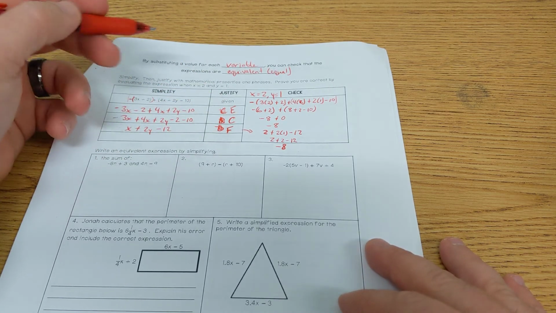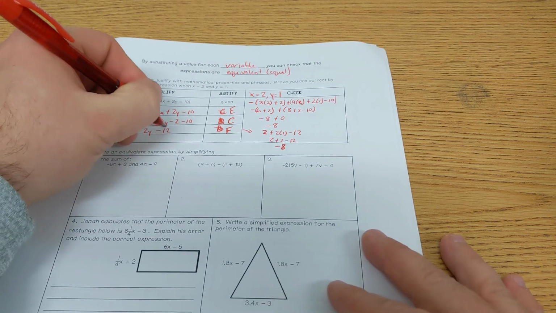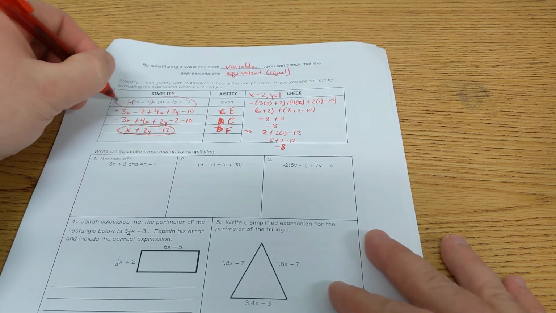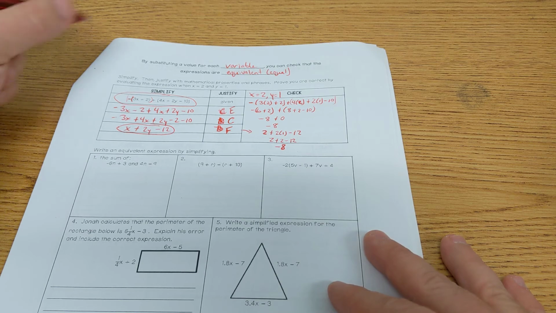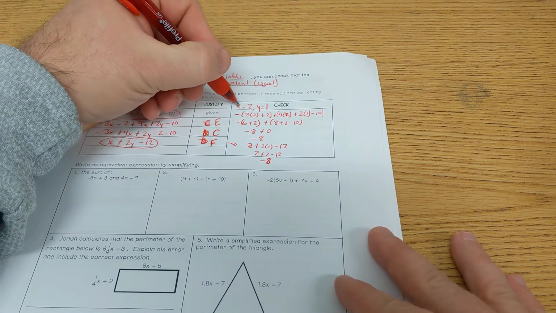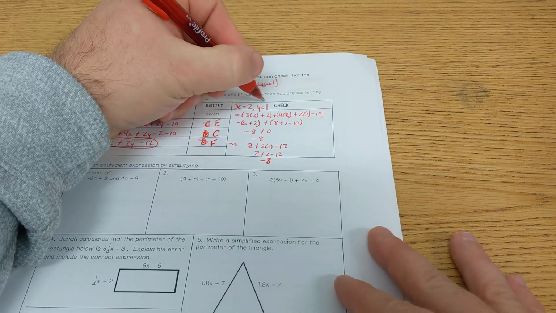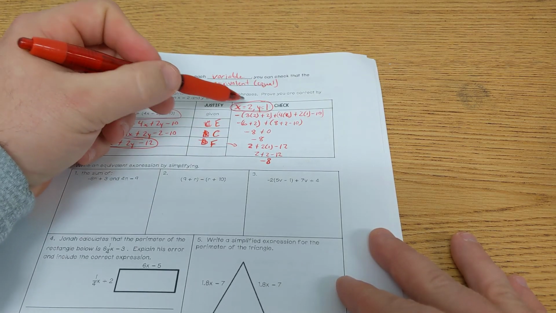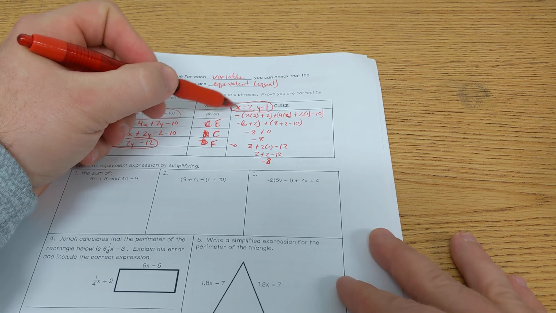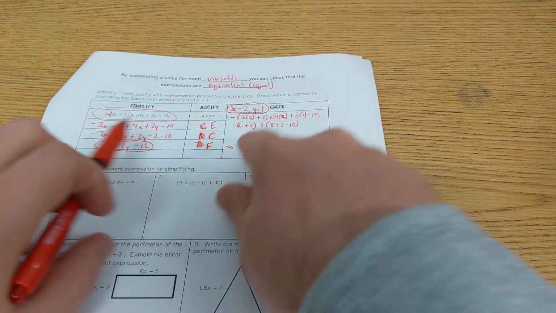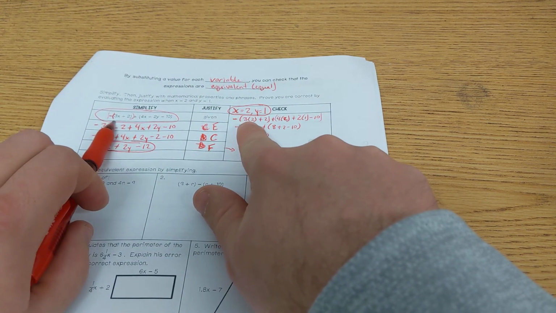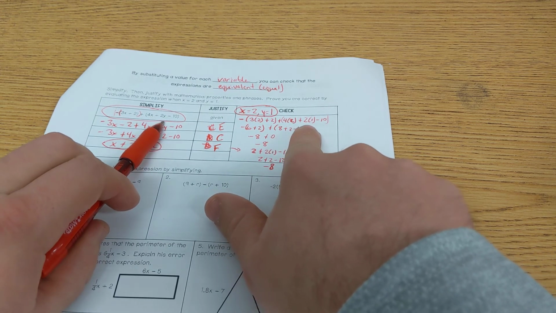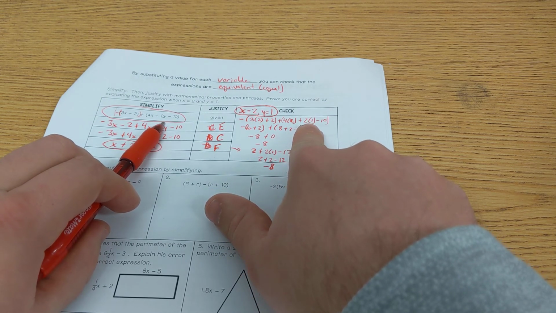Okay, so that's what I did. Now, this expression should be equal to this expression. Okay, and if I pick two values and put them in for my variables, so I picked 2 and 1. Okay, so x is equal to 2, y is equal to 1. Now, if you look, I plugged in 2 wherever my x was, and I plugged in 1 where the y was.